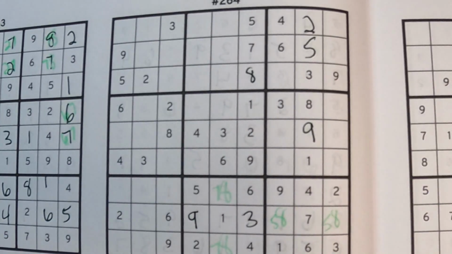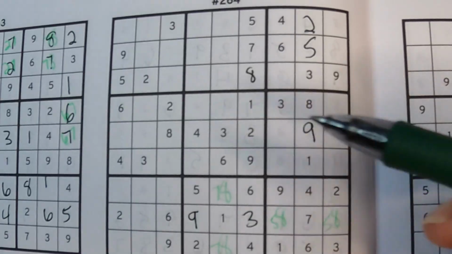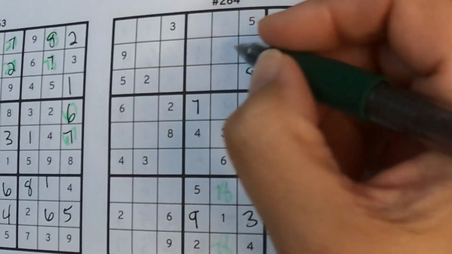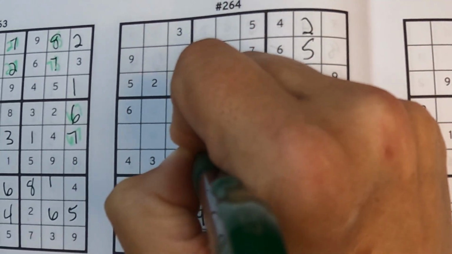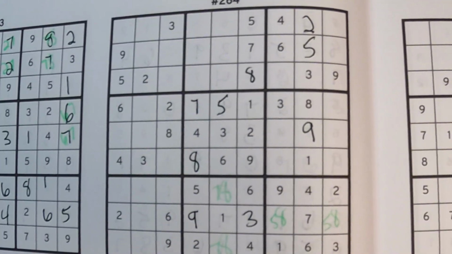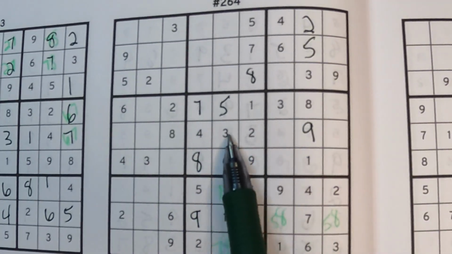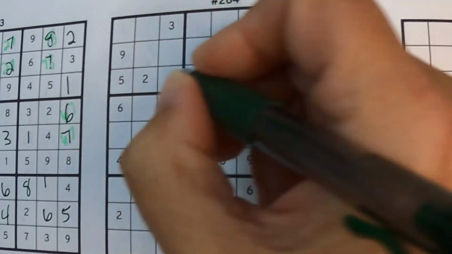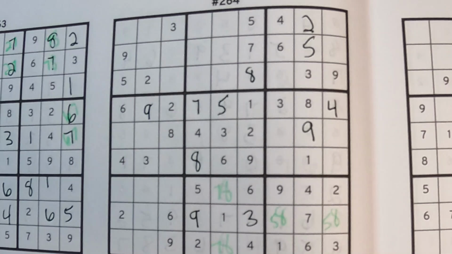For this box, we're missing 5, 7, and 8. We've got a 5 here and an 8 here, so this is our 7. That 8 makes this our 5, 8. For this row now, we're missing 4 and 9. We've got the 9 here, so 4, 9.